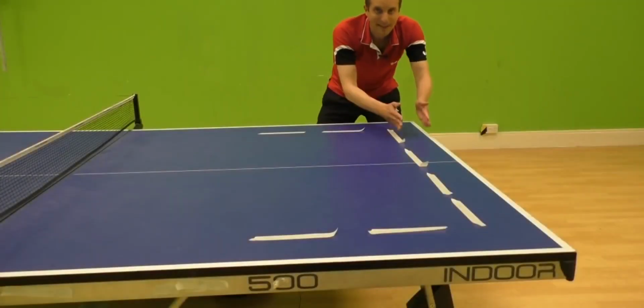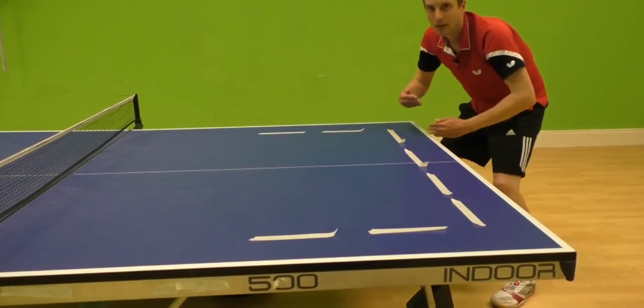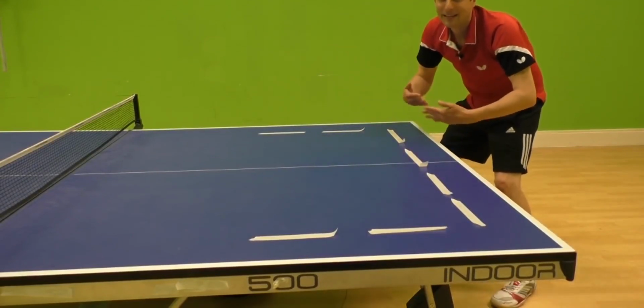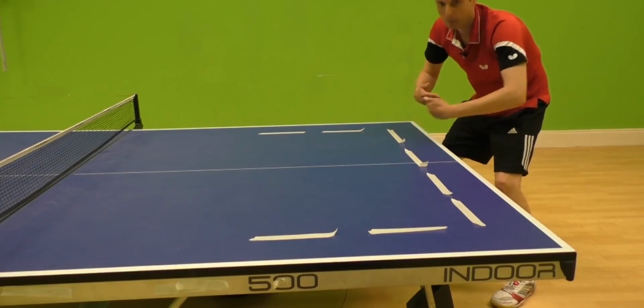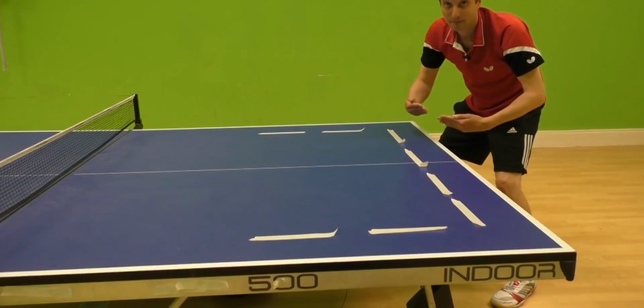Or if you attack deep and your opponent likes to stay up to the table, they're going to have hardly any space to play. Boom, boom, boom, boom. So they're really going to struggle to be able to defend your attack.